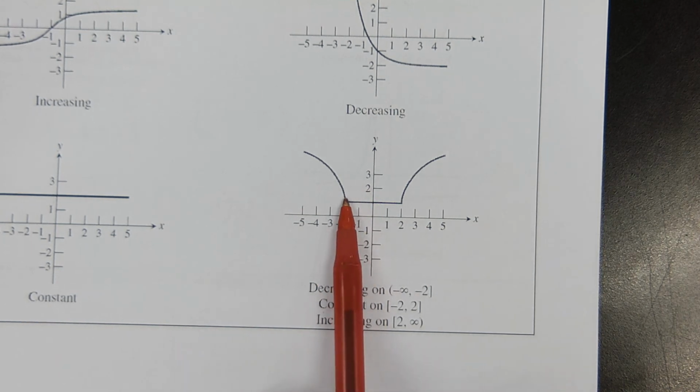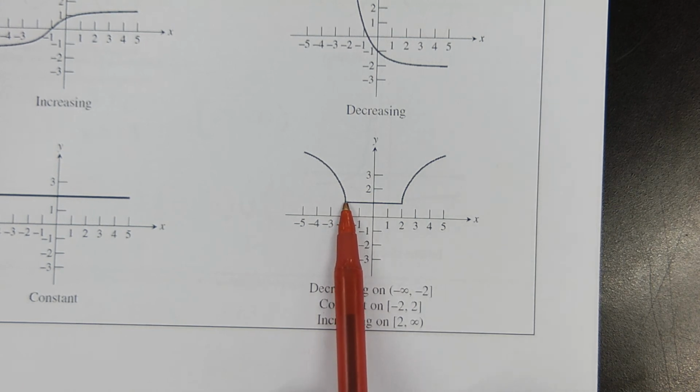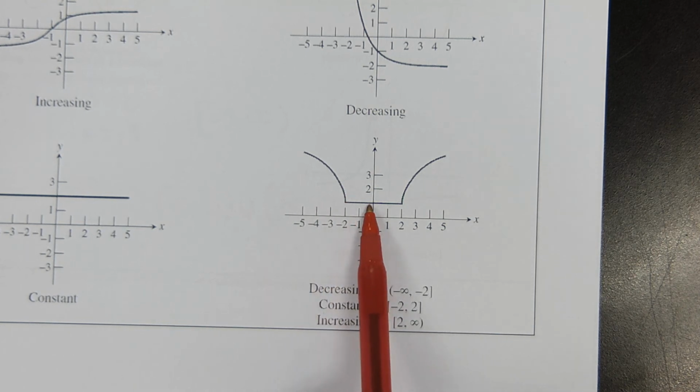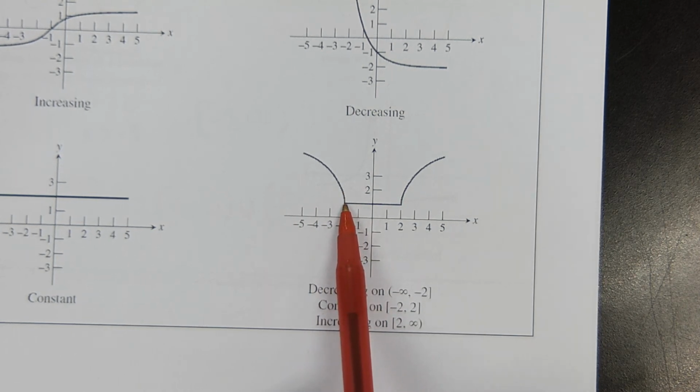If I have my roller coaster car parked right here at this point, is it increasing? Is it decreasing? Is it constant? I mean, what is it? Couldn't we make the argument for it being decreasing and constant at the exact same time? It's constant here, it's decreasing here, so if it's right there, what is it?